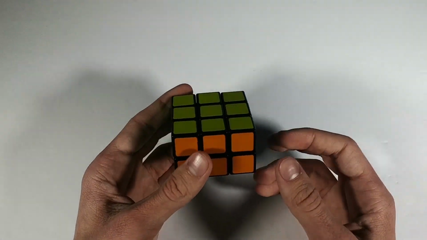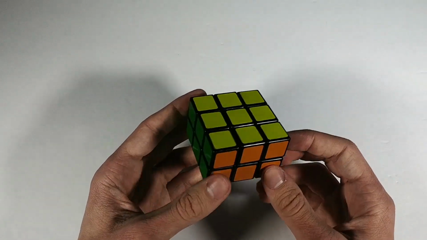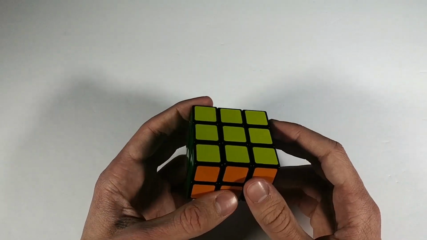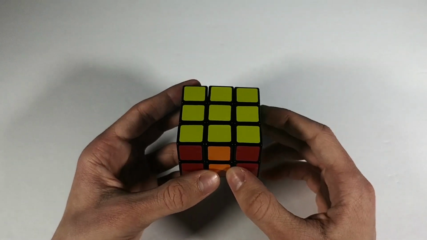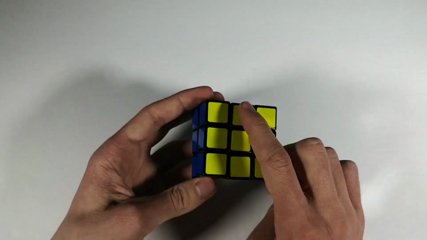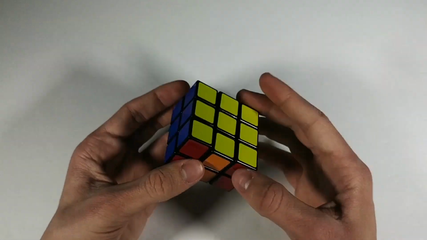So I may have gone kind of fast through that, but I'm going to do a few more examples so you can get the hang of it. This is a case where you might want to just do a switching algorithm here and then a switching algorithm here, but don't do that.